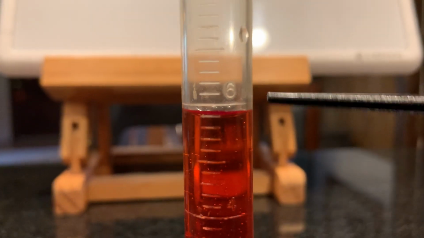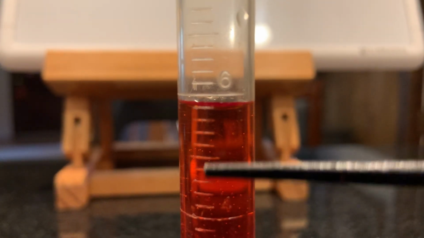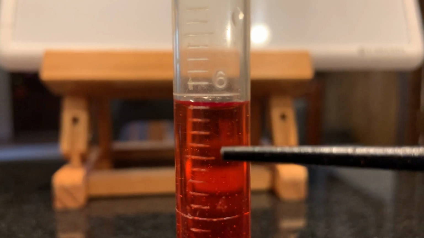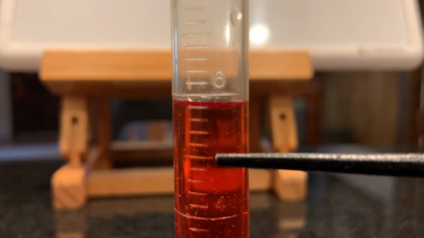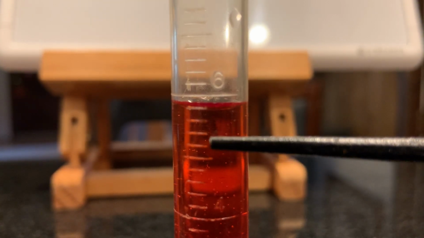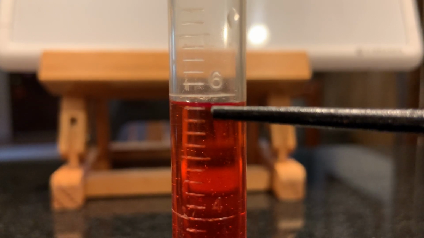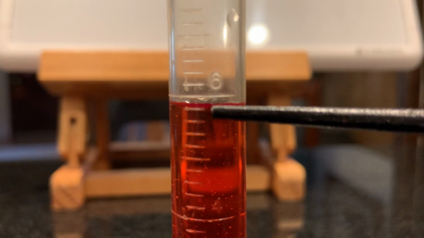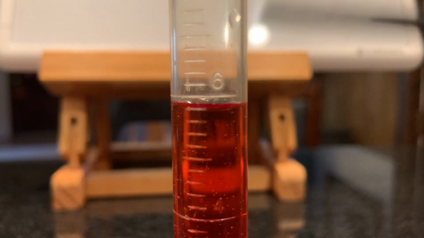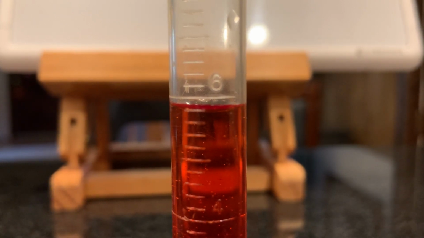All right, so this one here looks like, now remember, these go by 0.2. So here's 5, so I'll start here. So that's 5, 5.2, 5.4, 5.6, 5.8, and 6. So I would go with 5.8 on that one there.